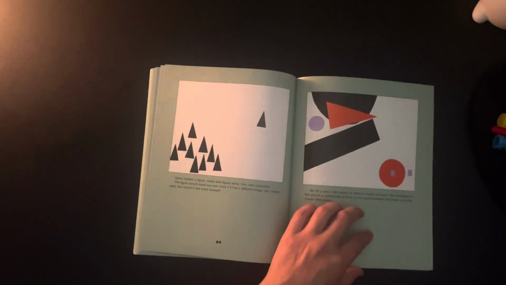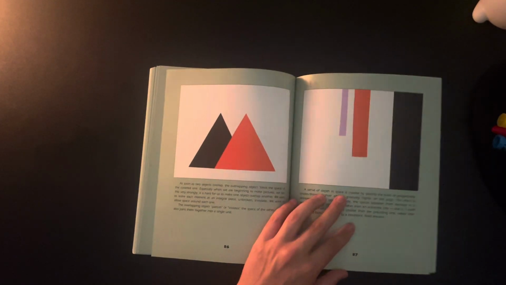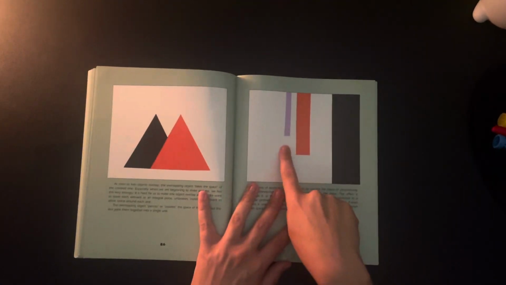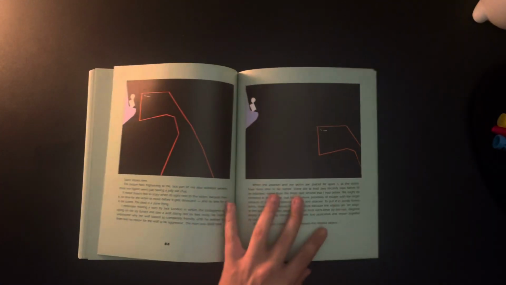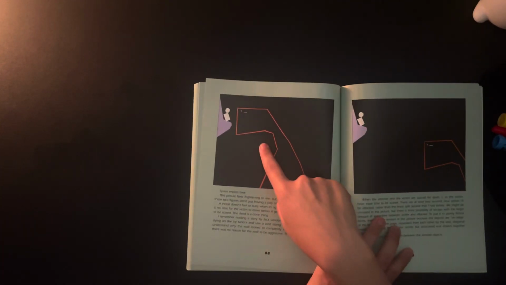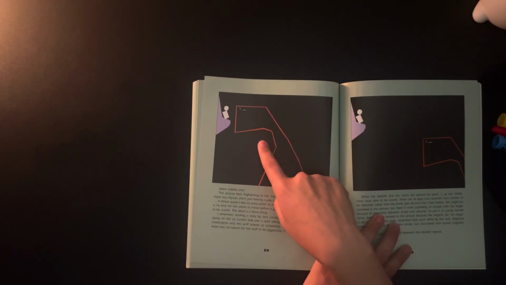Circle, triangle. Man, this book is 87 pages. A bunch of pictures. Triangle, triangle. That's pretty. Oh, that's so pretty.